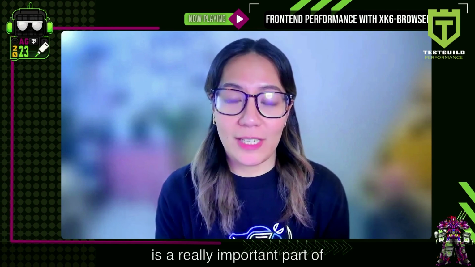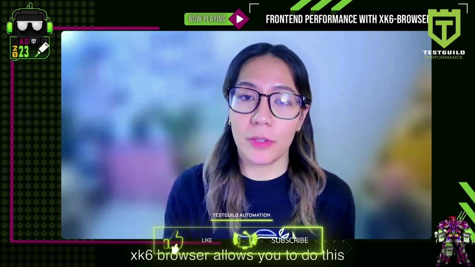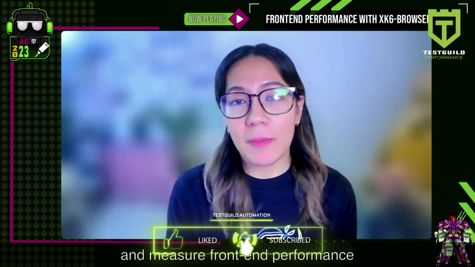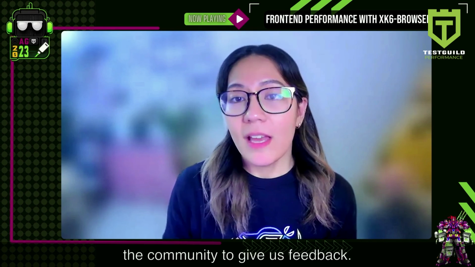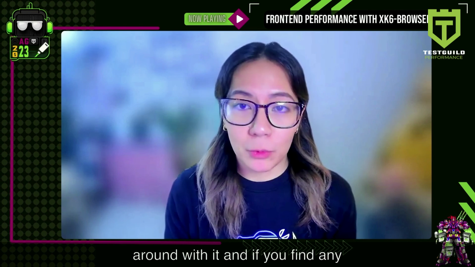Browser automation is a really important part of web application testing, and Xk6 browser allows you to do this and measure front-end performance metrics easily. Since Xk6 browser is still relatively new, we need help from the community to give us feedback, try out the tool and play around with it. And if you find any issues, please do raise it as an issue in our GitHub project.